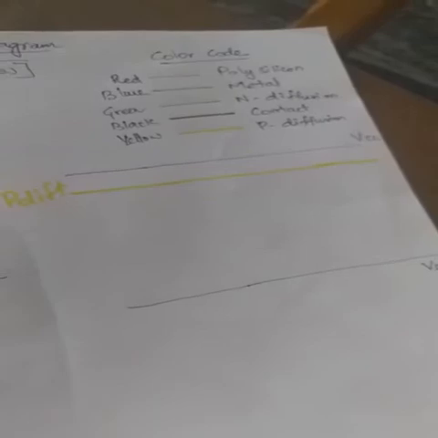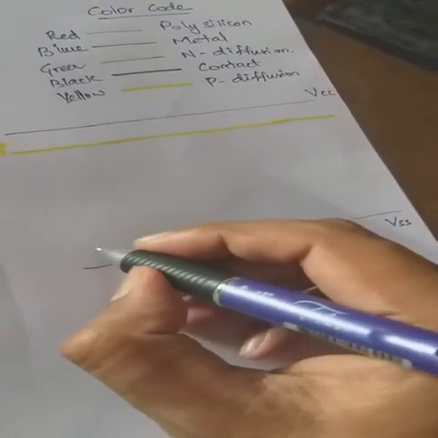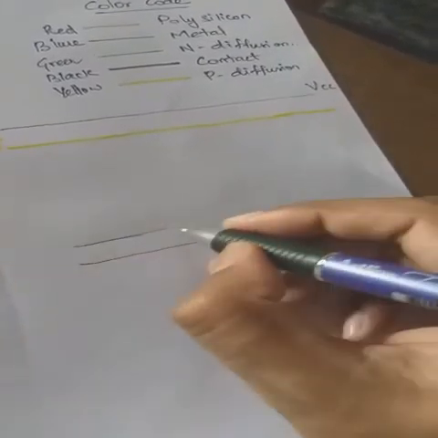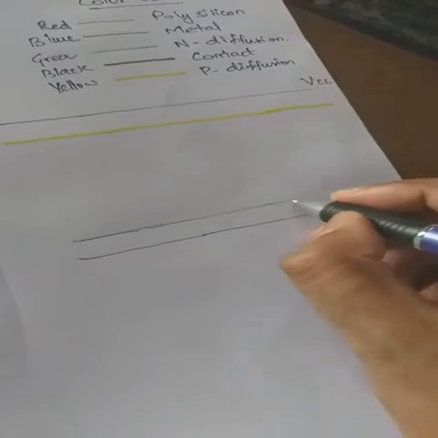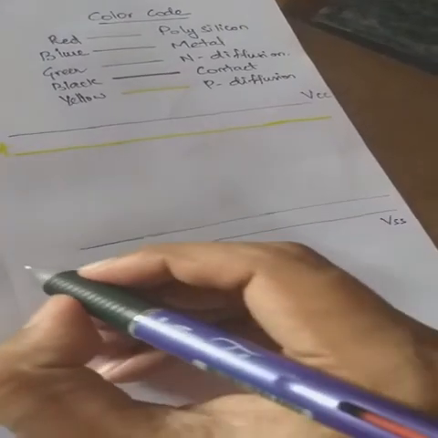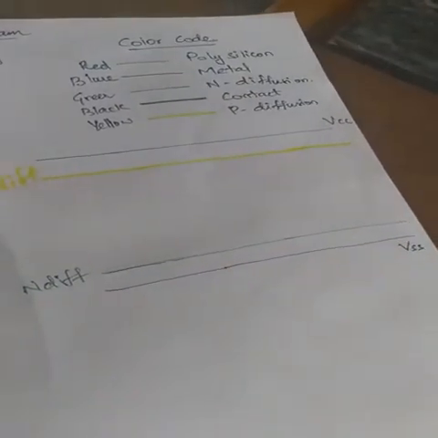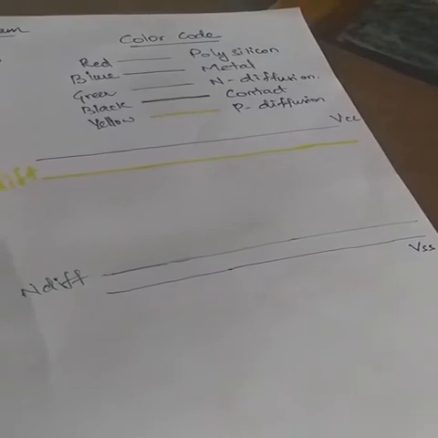The next one we have to draw is the N diffusion line, which will be above your ground or VSS terminal. This is N diffusion.